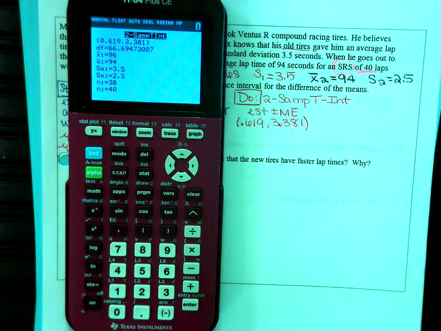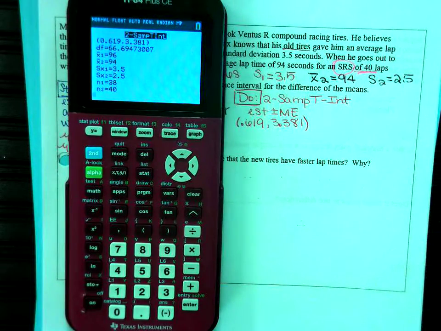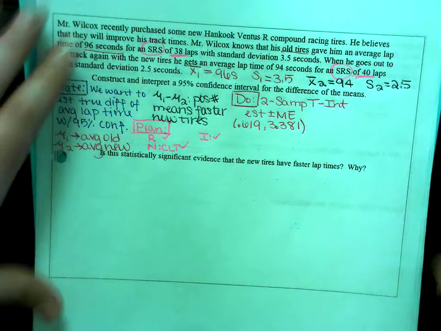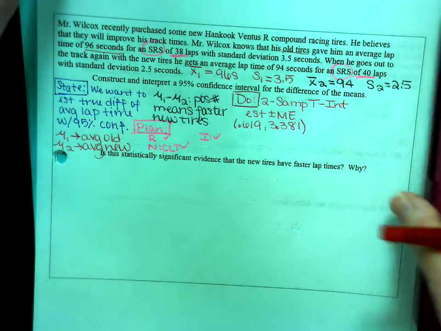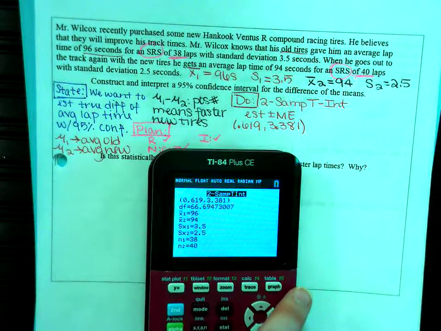When you have two samples, it's not just your sample size minus one, because there are two sample sizes, so it's this really weird formula. You never have to know how to do it. But if you want to find your degrees of freedom, just do your interval and it gives it to you. There's not going to be questions about it because it's not a fun formula. Any questions on the confidence interval?